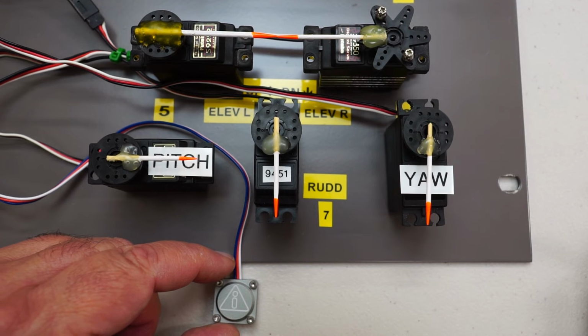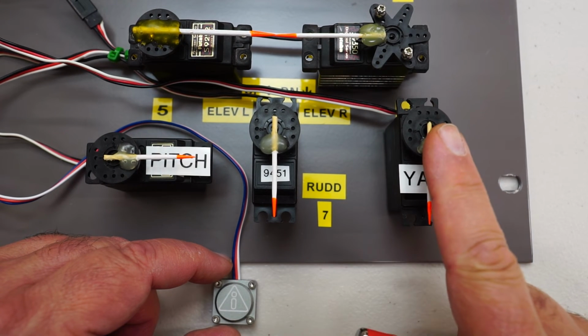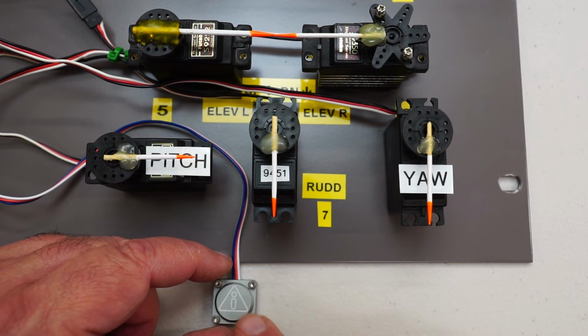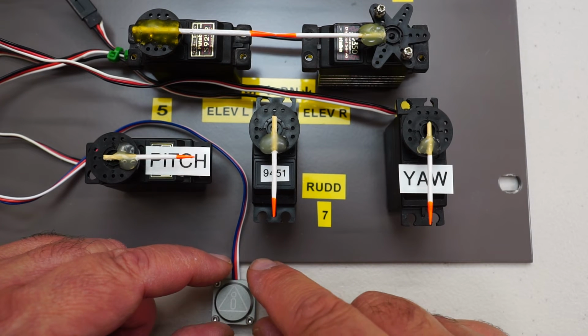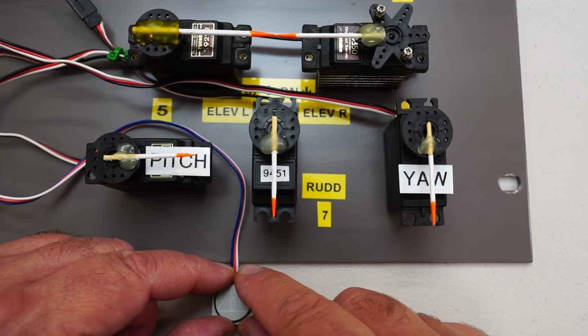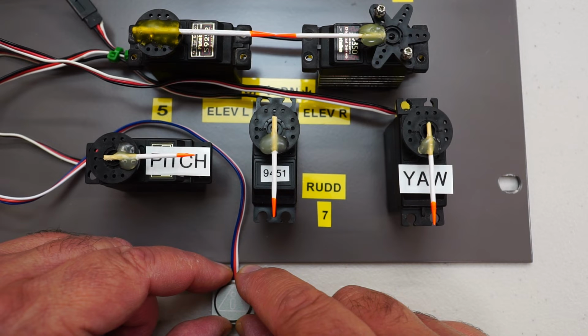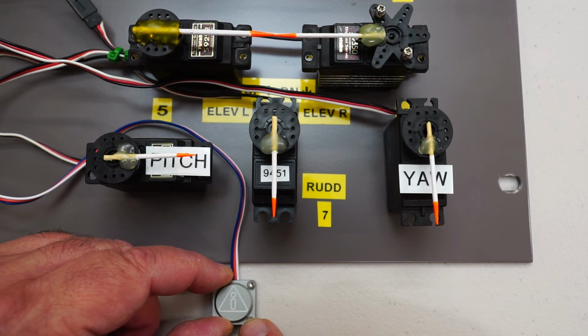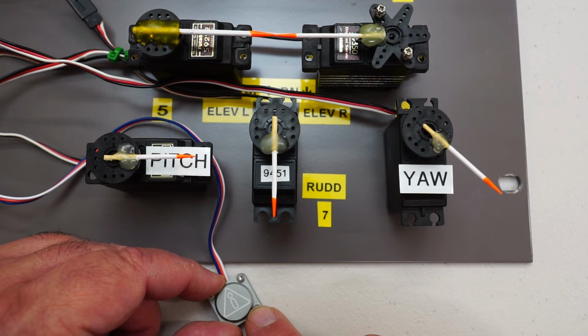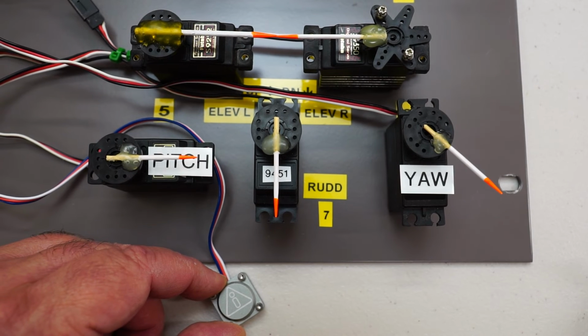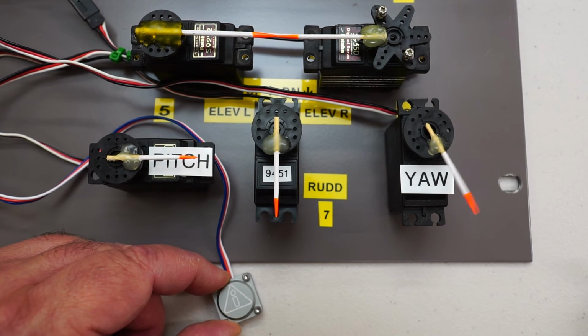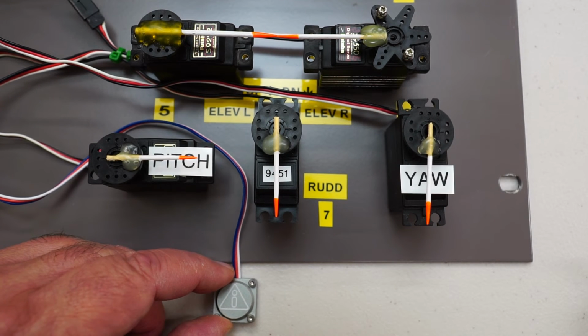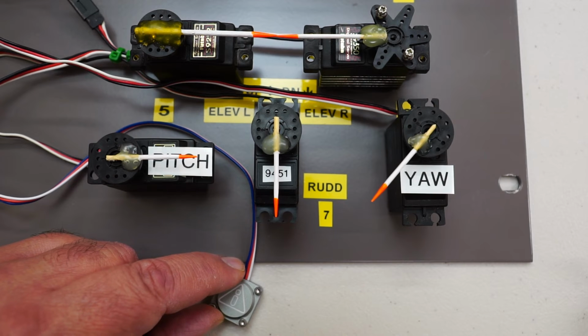So let's rotate the gyro. In theory, this servo should also move to the right when we rotate this anti-clockwise. No different to what the rudder servo was doing earlier. So let's try it. I'll just move it slowly. And you'll notice the yaw servo is actually following our input, but in the opposite direction because it's trying to correct the aircraft. Bring it back, and there it goes. And if we go in the other direction, it corrects in the opposite direction.